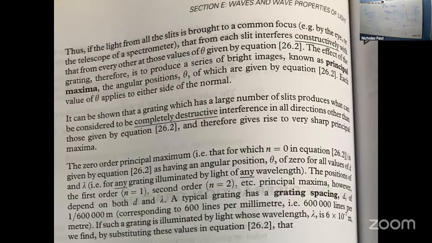That's okay? And the angular positions theta are given by the equation, right? That's the same equation I was talking about, d sine theta equal to n lambda.